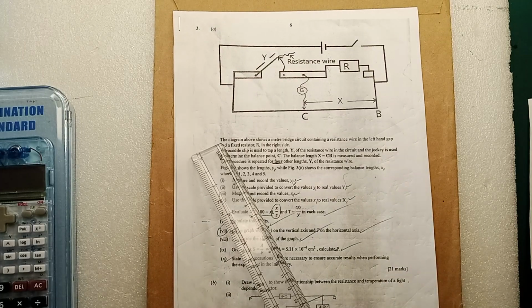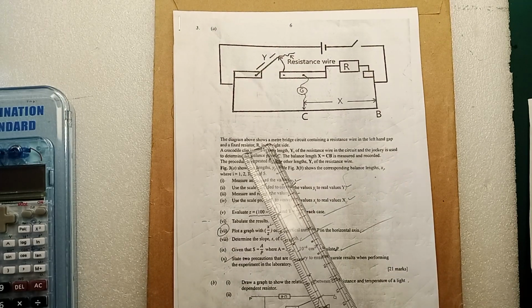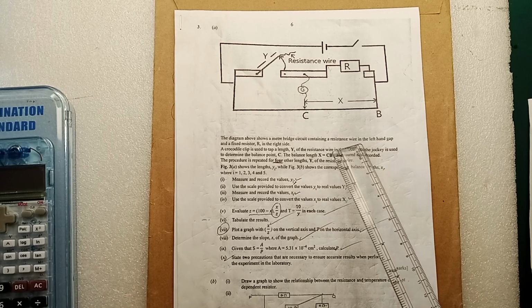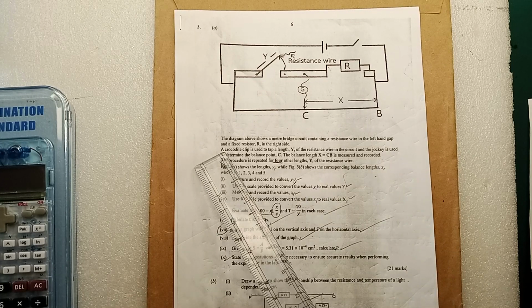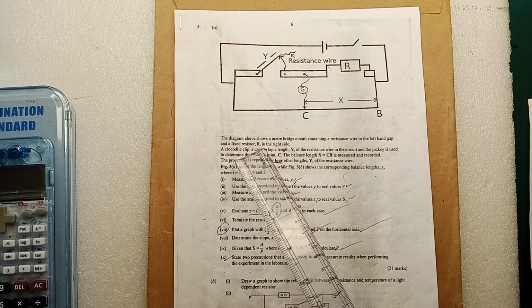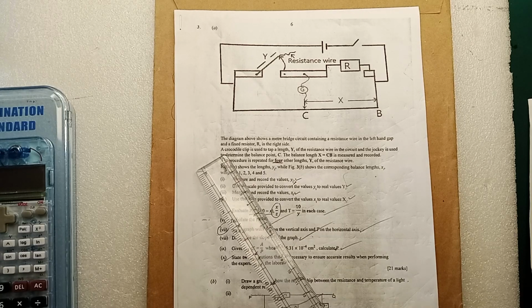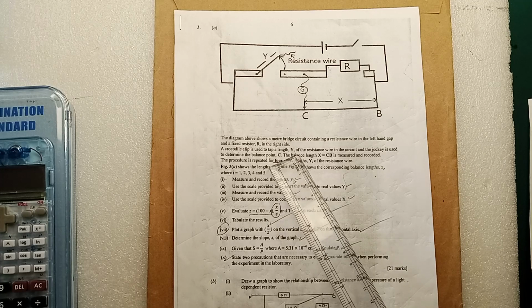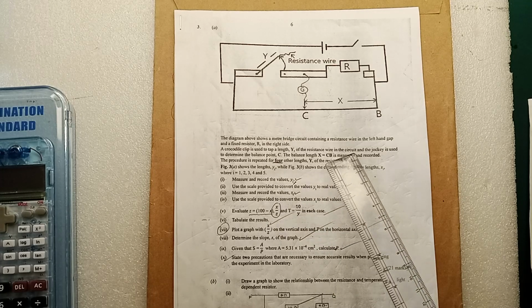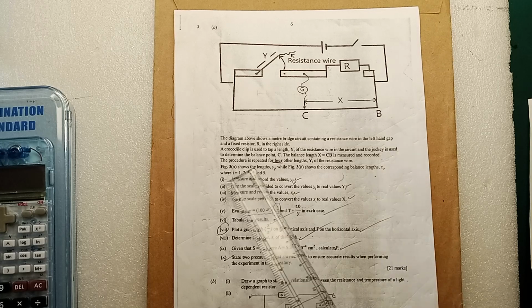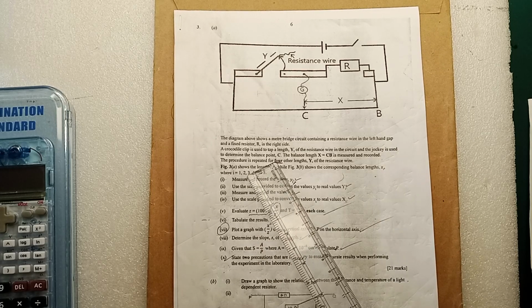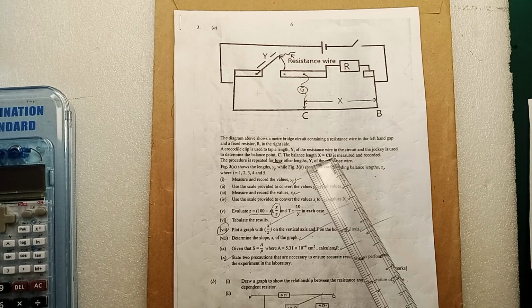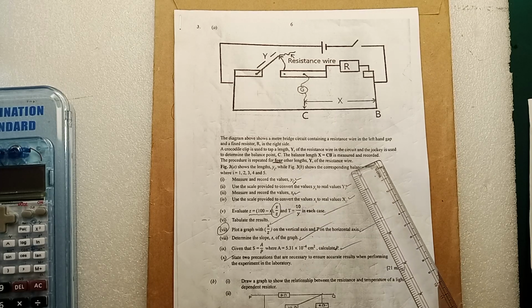The diagram above shows a meter bridge circuit containing a resistance wire in the left-hand gap and a fixed resistor R in the right side. A crocodile clip is used to tap a length Y of the resistance wire in the circuit, and the jockey is used to determine the balance point C. The balance length X equal to CB is measured and recorded.